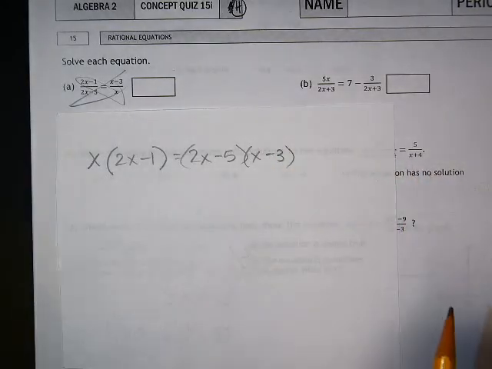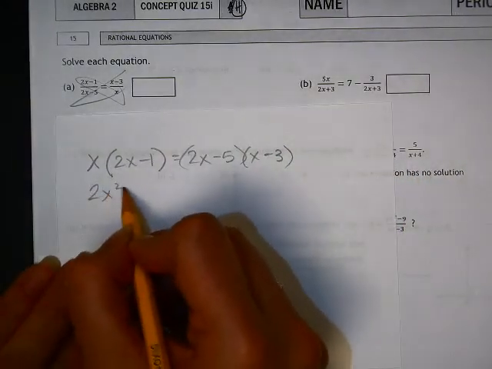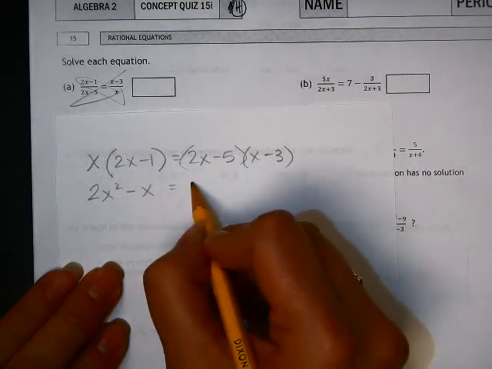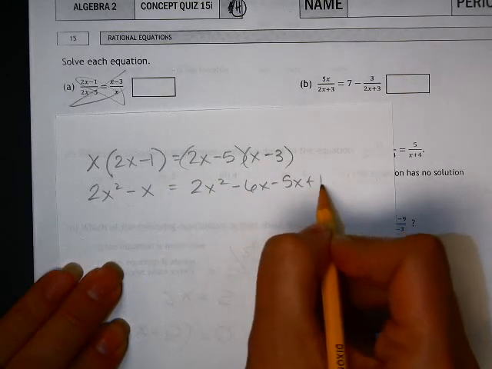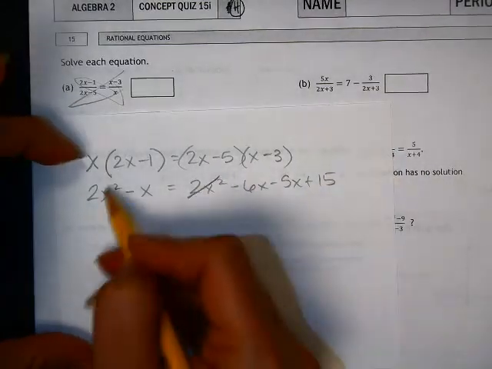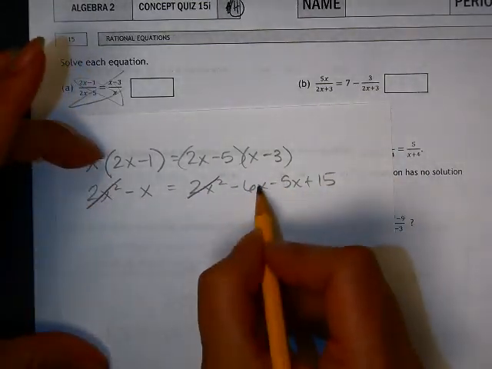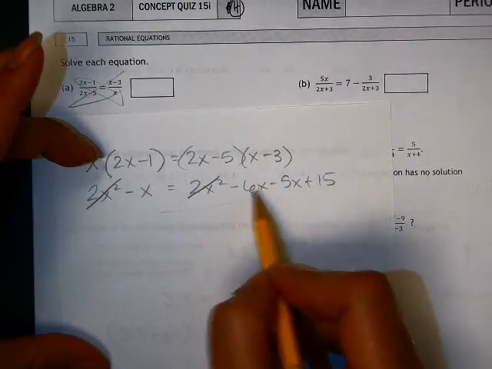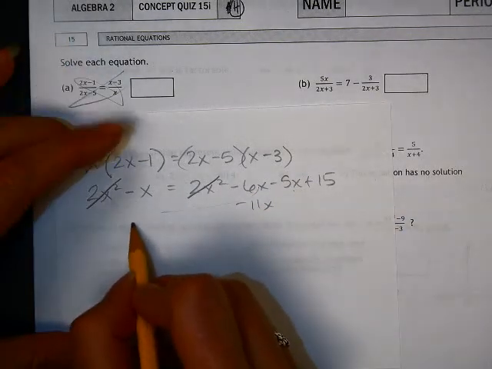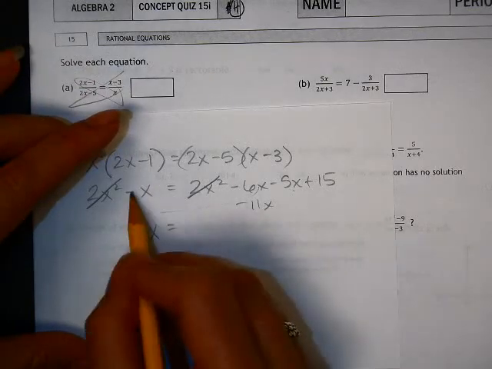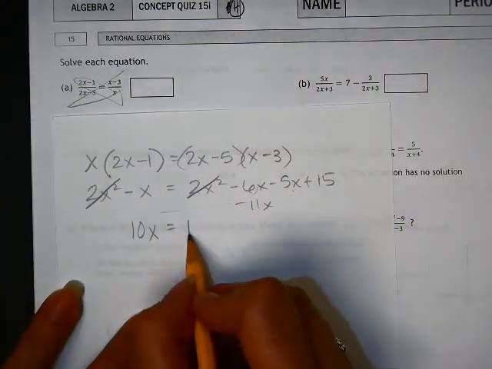equals this here. And I just need to multiply out. So this is 2x squared minus x. And this is 2x squared minus 6x minus 5x plus 15. So these are going to cancel out, which is beautiful. I'm going to move everything over, because this is negative 11x. I don't like that it's negative, so I'm going to make it over here. So it's 10x when I move that over. And then I'm going to leave it as the 15.